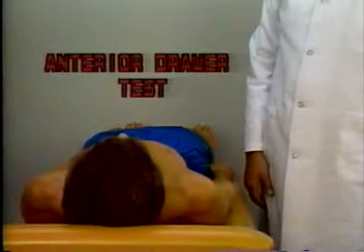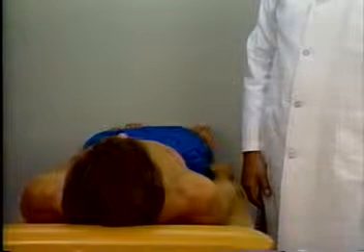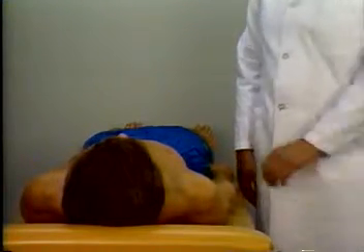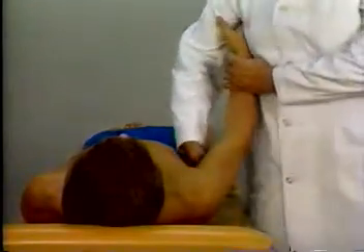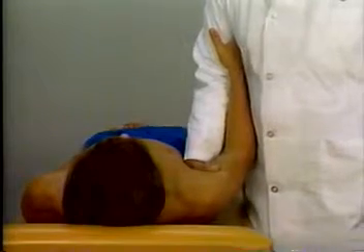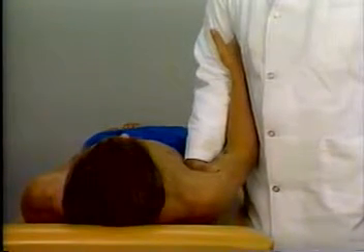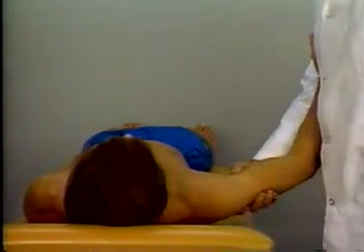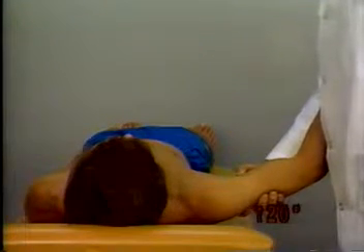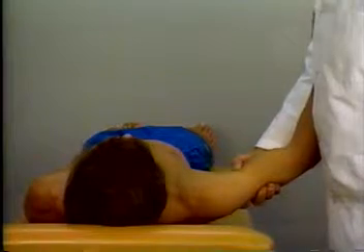Anterior drawer test. The patient lies supine with the examiner standing at the side of the shoulder to be examined. The patient's hand is placed in the examiner's axilla, and the patient must be cautioned to let the arm relax and not attempt to hold on. Abduct the humerus between 80 and 100 degrees, with forward flexion up to 20 degrees and slight external rotation up to 30 degrees.